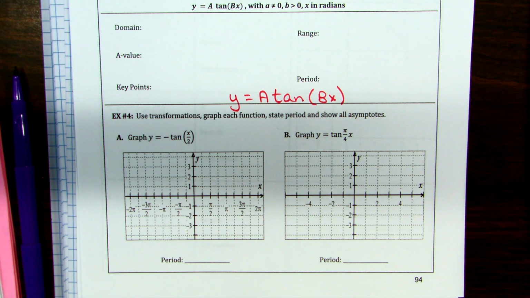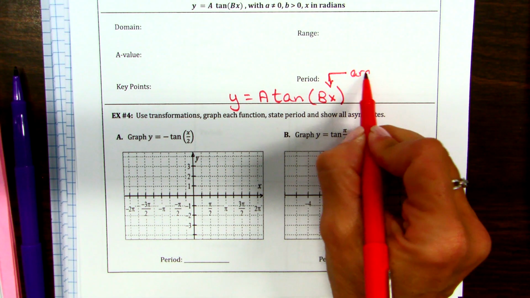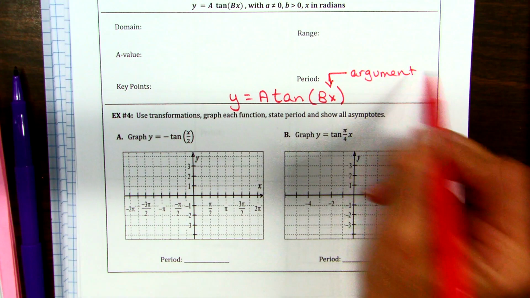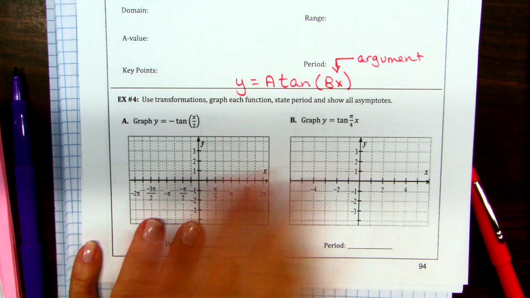And so I want to remind you guys that what's in the parentheses, that is called the argument. Okay, what's in the parentheses? Whoever's hanging out with X, that's called the argument. Okay, and I'll come back to that in a second. So here we have 2 examples. Let's look at this first one.